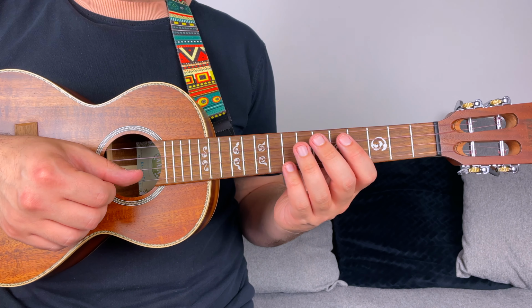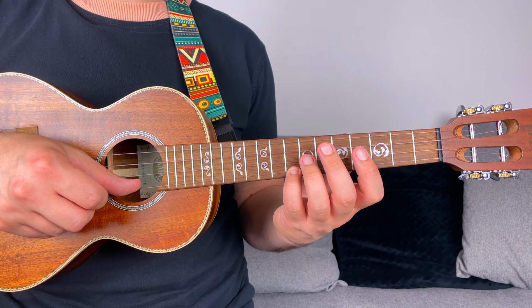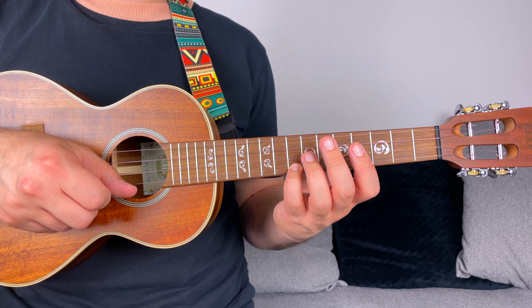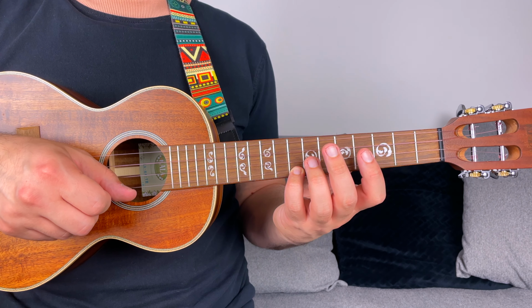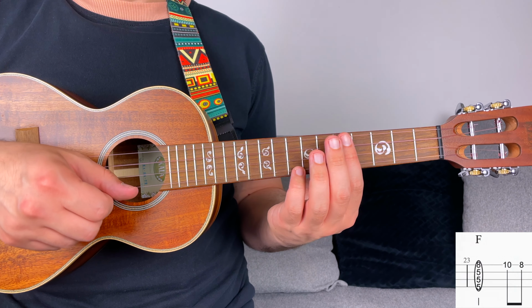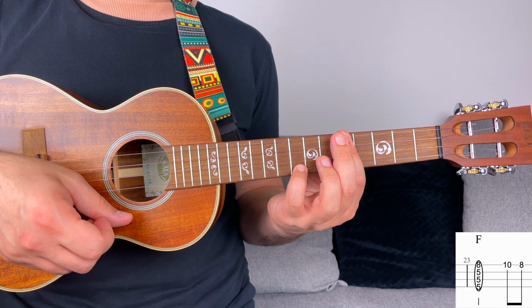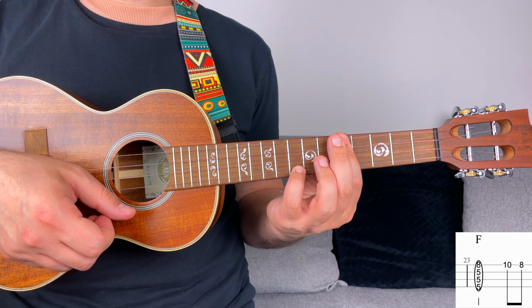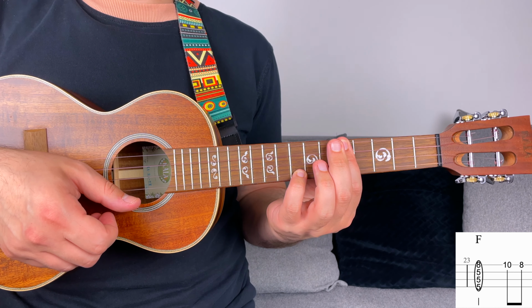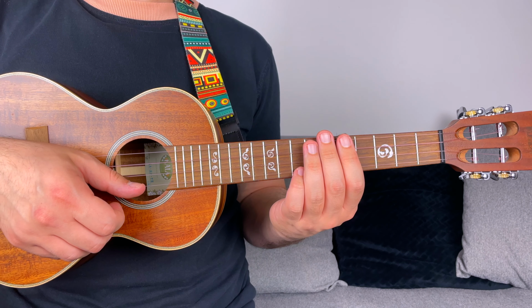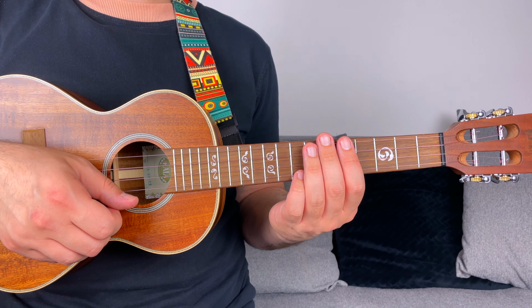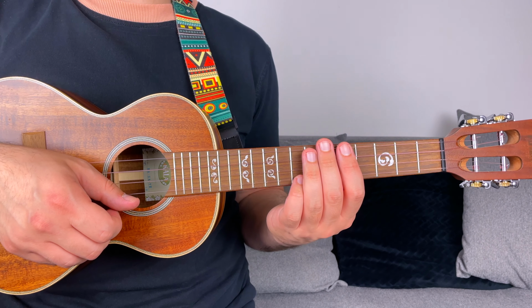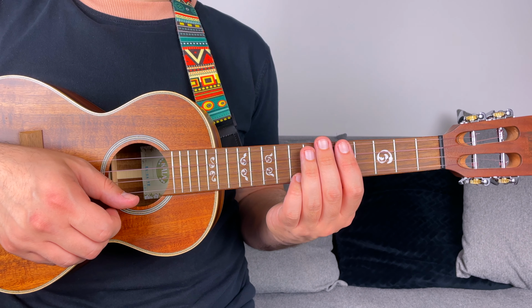So the melody note is fret number 8, F, and the chord is F major. You've seen this before and you could simply use this shape. 5, 5, 5, 8. But remember, it's good to look for different shapes. Let me tell you that when you have a chord shape that uses all 4 strings of the ukulele without open strings, you can move it up or down the fretboard.